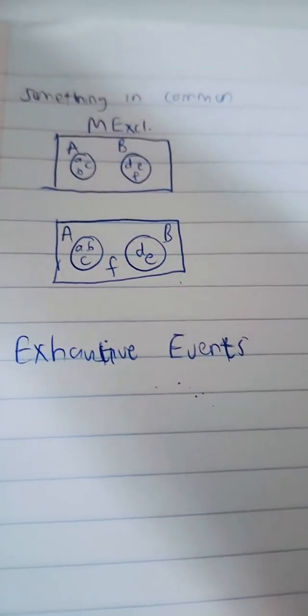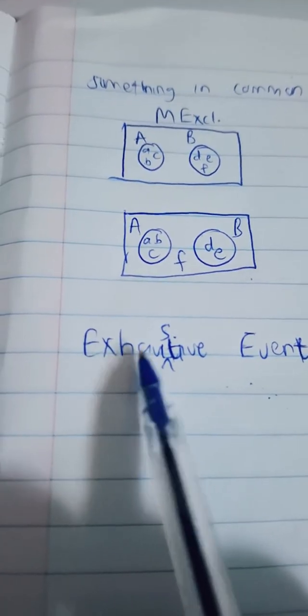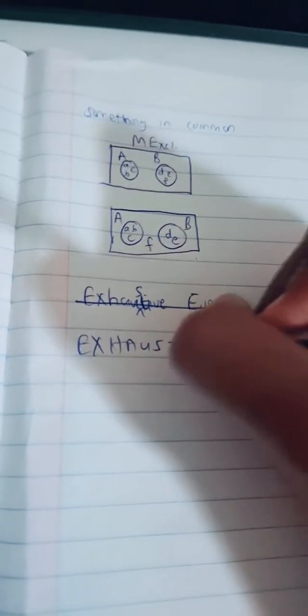The concept that I'm now writing down, guys, the word here is exhaustive. Let me rewrite this because the writing there is very terrible. Exhaustive event.